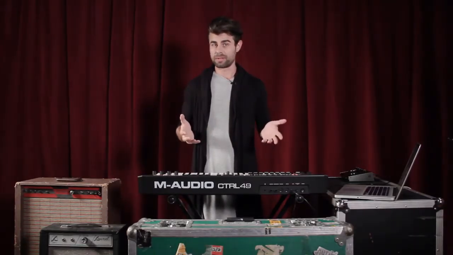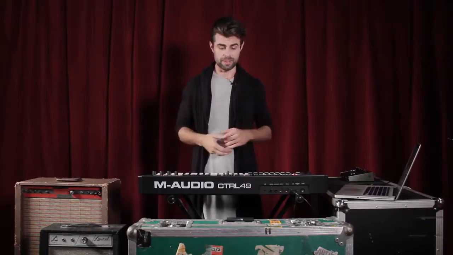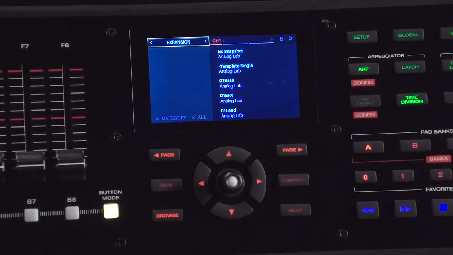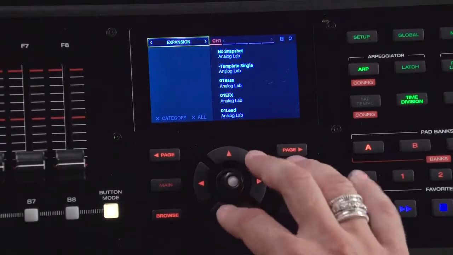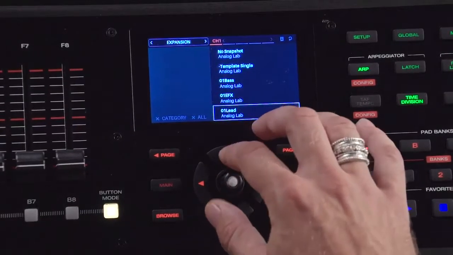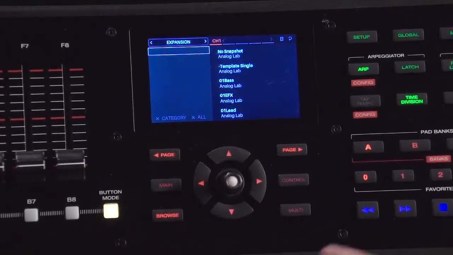Naturally, the first thing you're going to want to do is get some sounds loaded into VIP. So let's hit the Browse button. And I'll go over the browser a little bit first. So we have our up, down, left, right arrows, and I can simply use these to navigate through the different sections of the browser, just like we can in all the different screens on the controller.